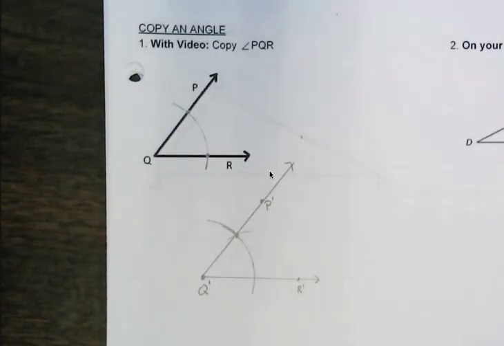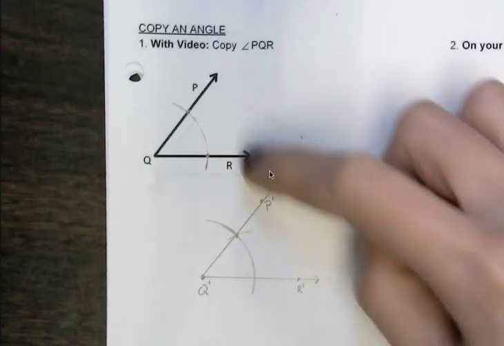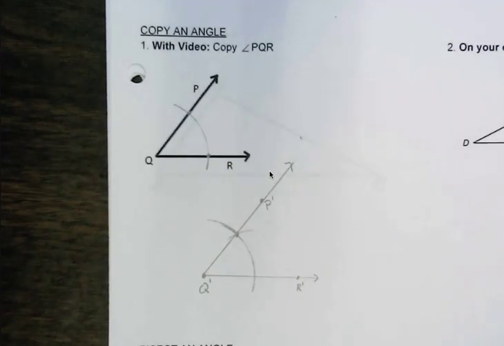Okay, you could use a protractor to see how accurate your constructions are, and if you measure these two angles, they should be extremely close, if not exact.